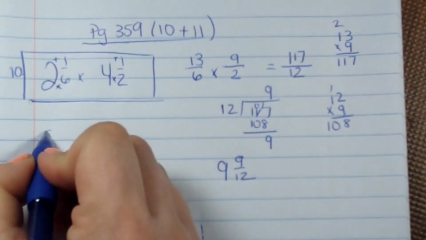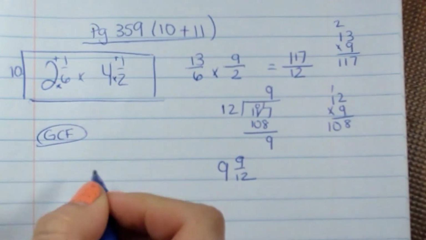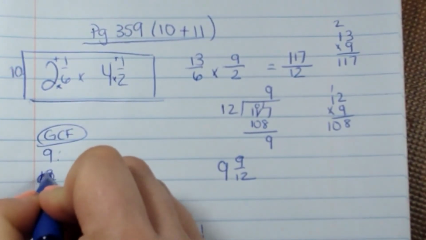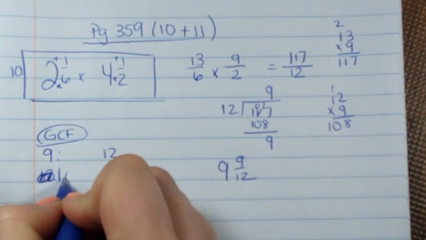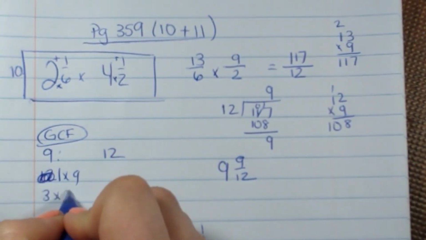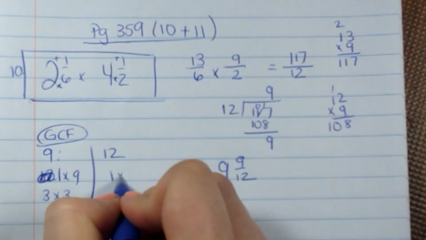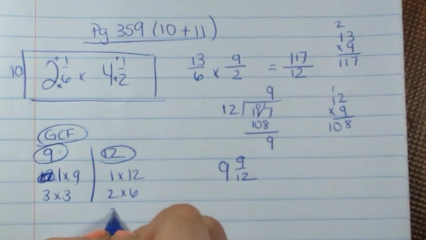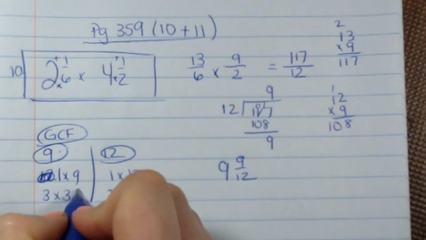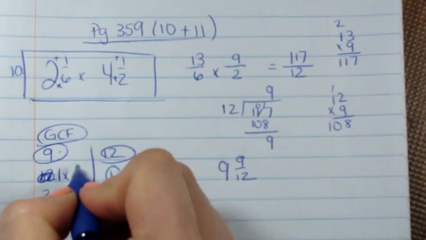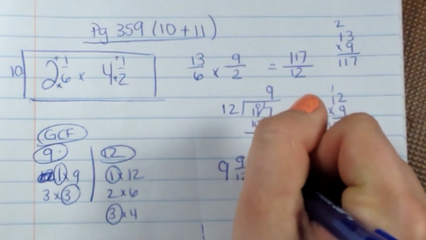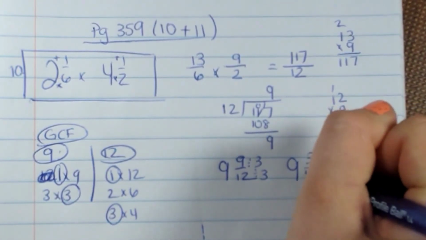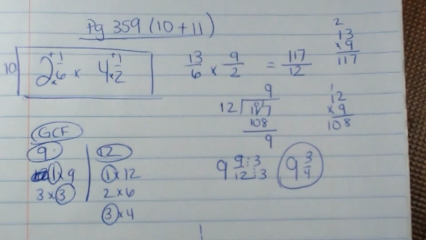Let's find the GCF to simplify. I have 9 and 12. 9 is 1 times 9, 3 times 3. 12 is 1 times 12, 2 times 6, 3 times 4. So the ones we have in common are 3 and 1. We're going to divide by the biggest number that is not 1, and our answer would be 9 3/4.